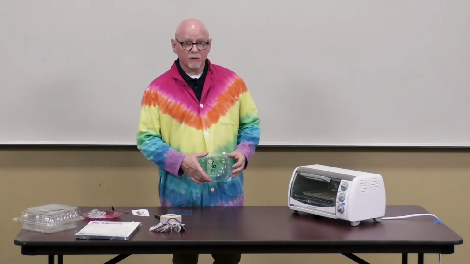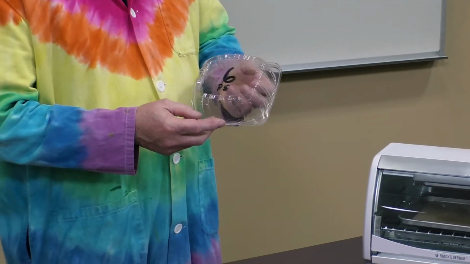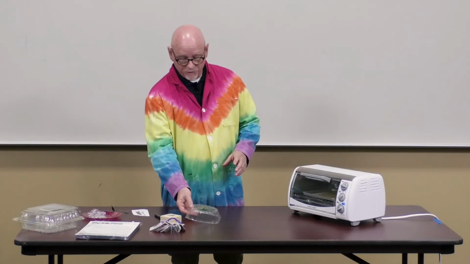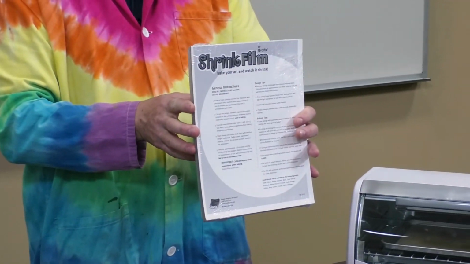So another way that we can recycle and reuse polystyrene, recycling code number 6, is to do an art project called Shrinky dinks. Now, this material is available commercially as shrink film. You can buy that online.